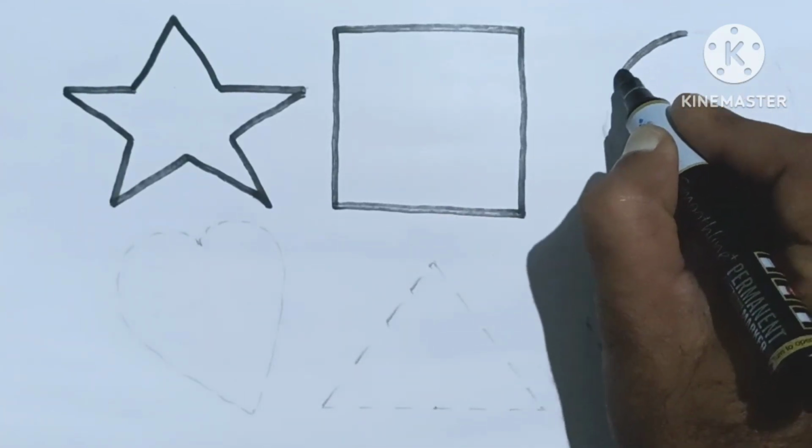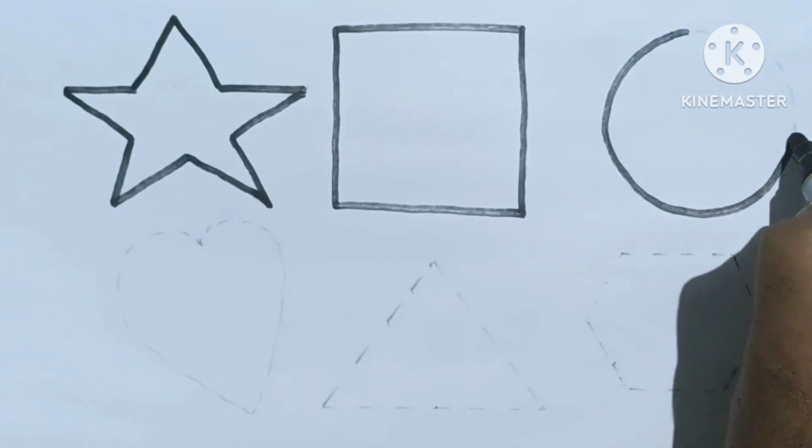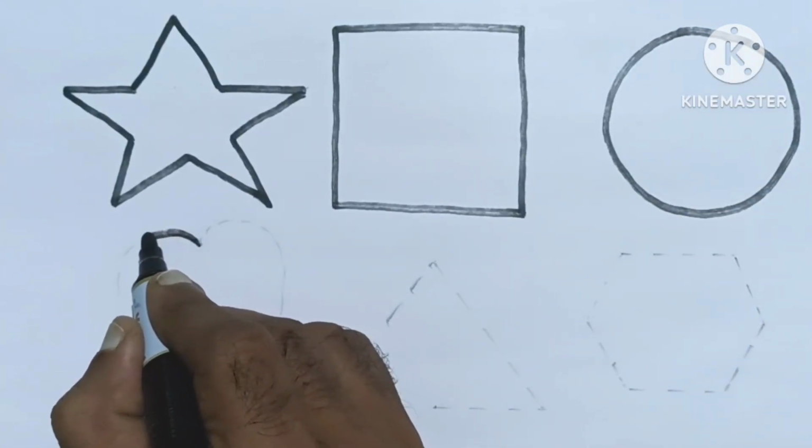Now we are drawing circle. What we draw? It's a circle, kids. Circle. Now we are drawing heart.